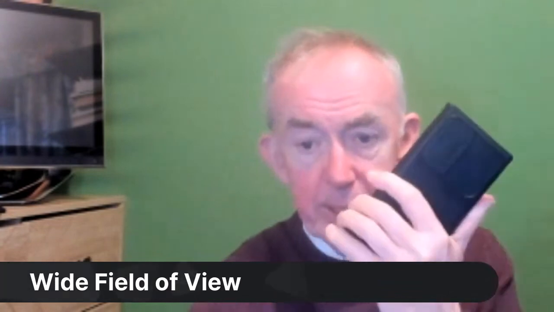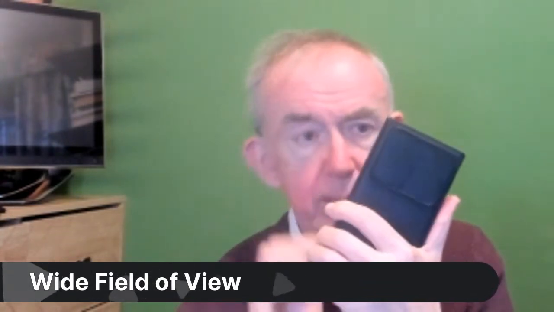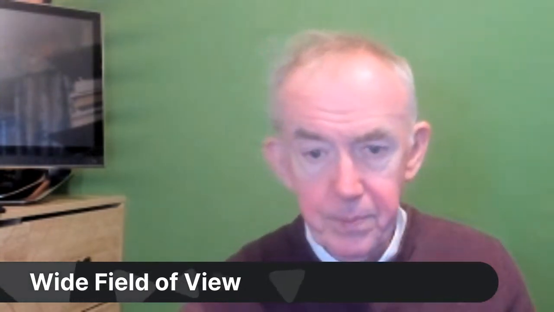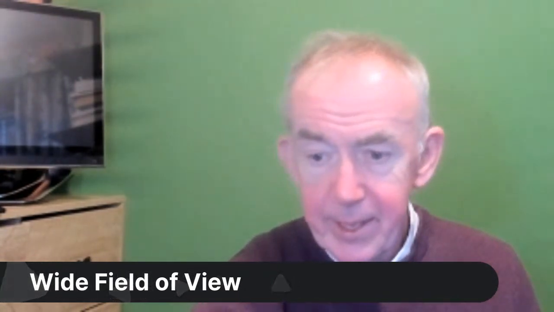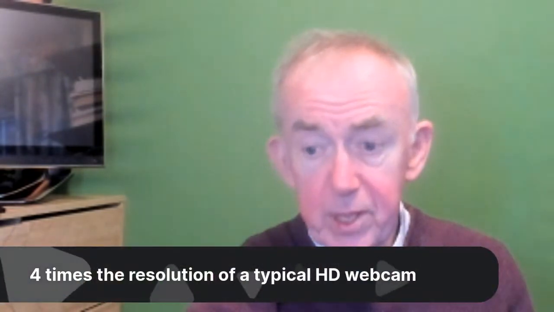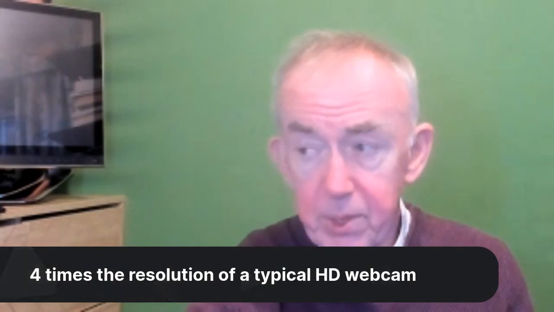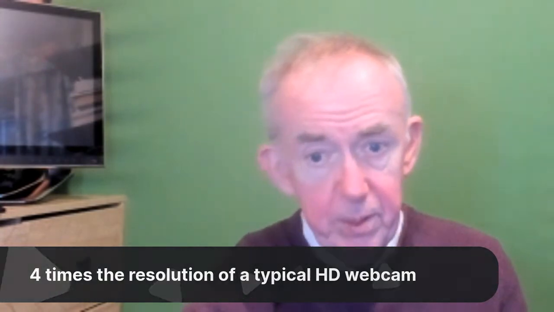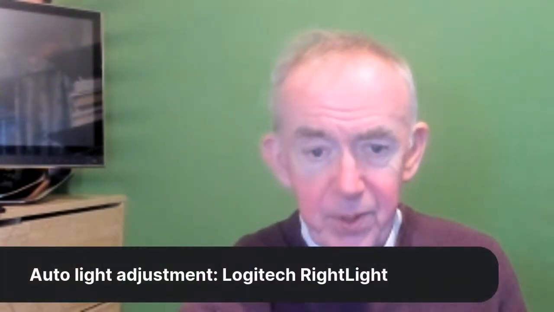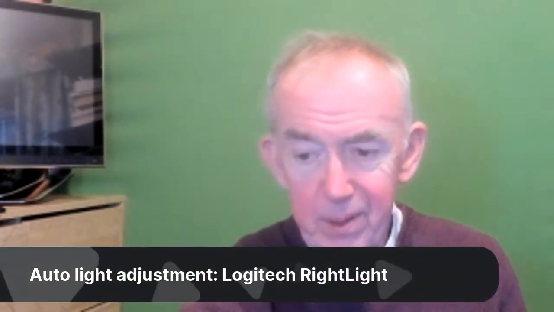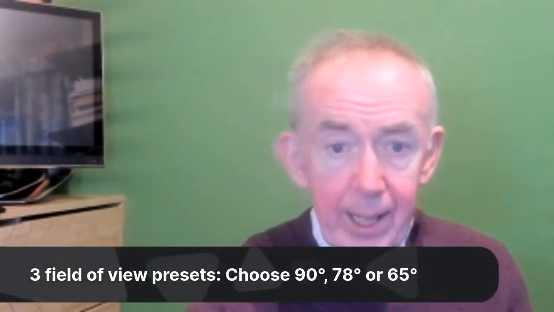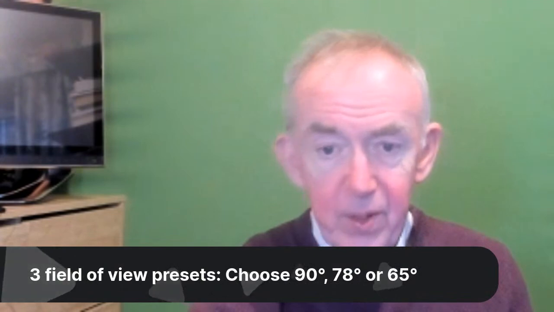90 degrees is the top angle there, yeah? And then you can see in an arc around those 90 degrees. Okay, it is 4 times the resolution of a typical HD webcam. Most webcams are 1080. This is in fact 4K, which is 3840 by 2160, which is confusing. It's got the light adjustment, which is called RightLight, and it's got 3 presets.